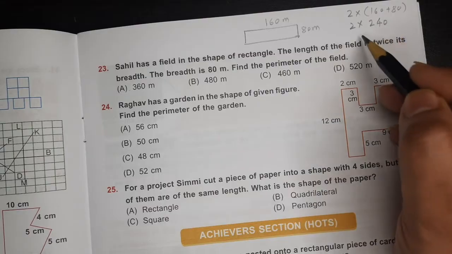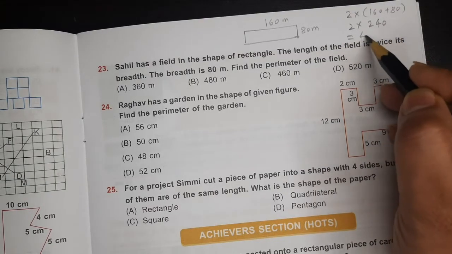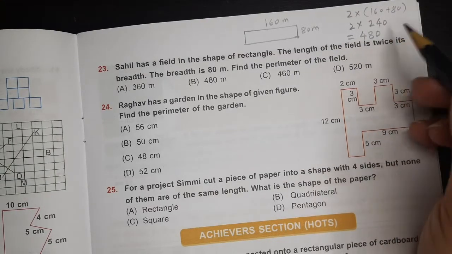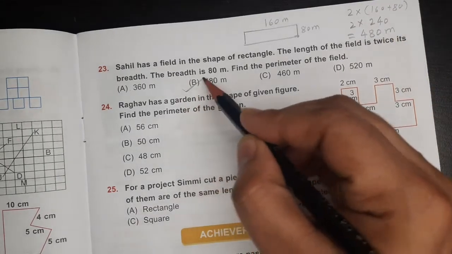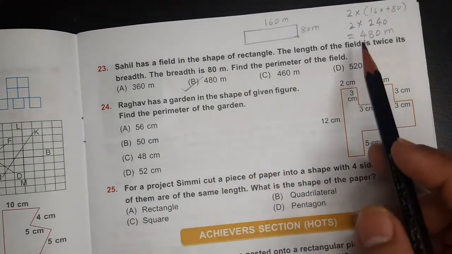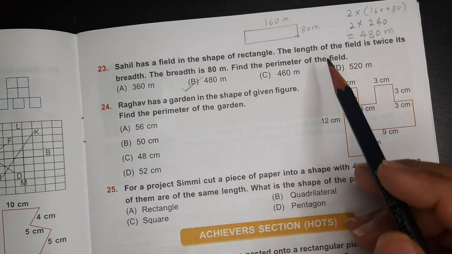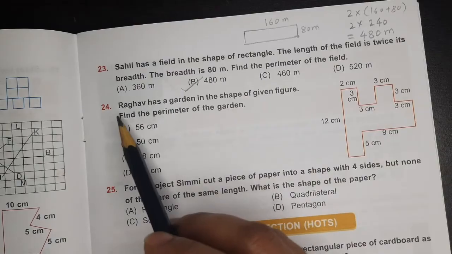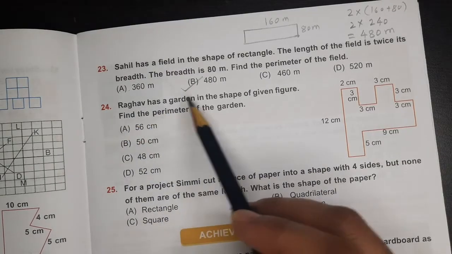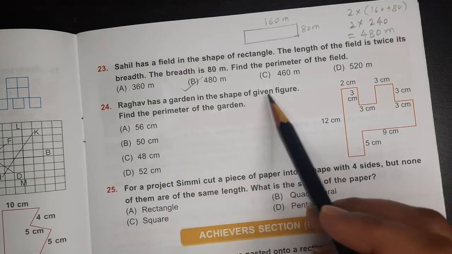Okay, so 2 multiplied by this is equal to 480. So the answer is 480, which is option B, 480 meters. That is the perimeter of this particular field. Okay, question number 24. Raghav has a garden in the shape of the given figure.